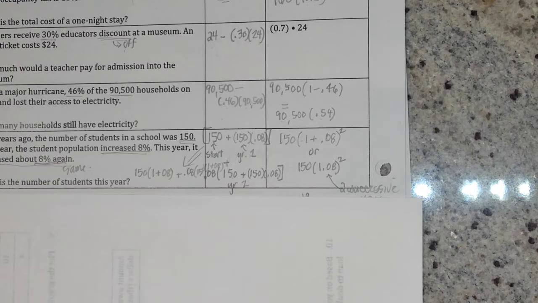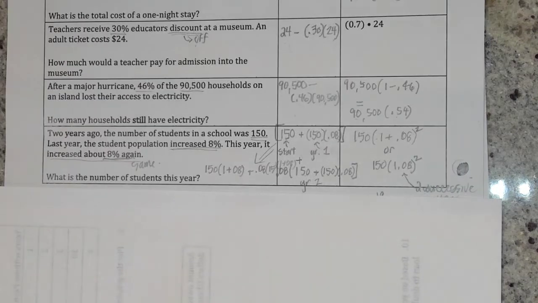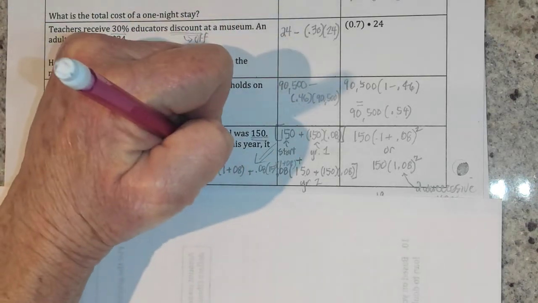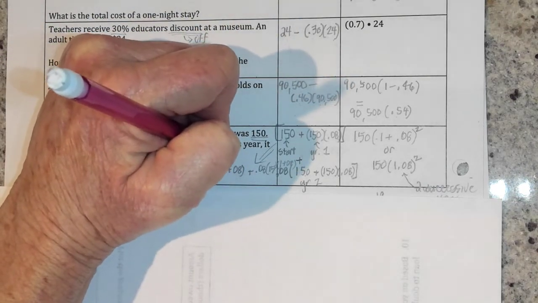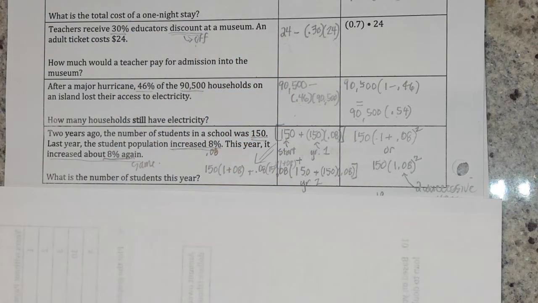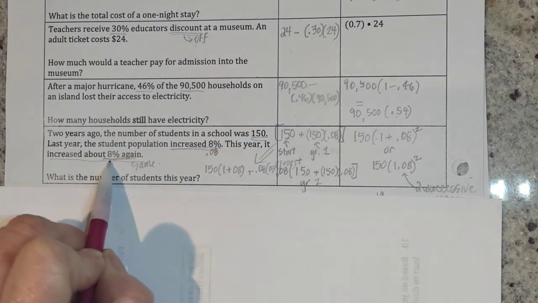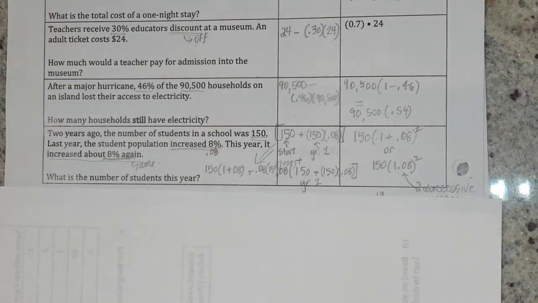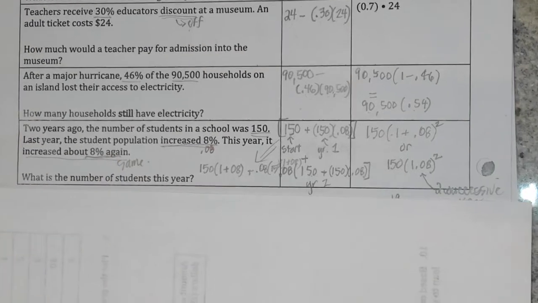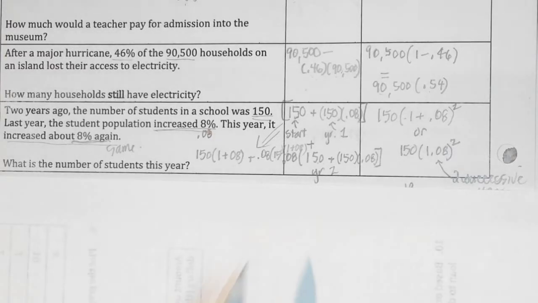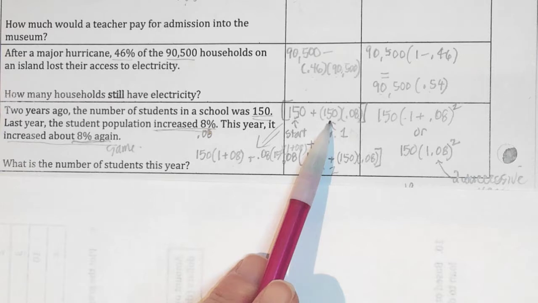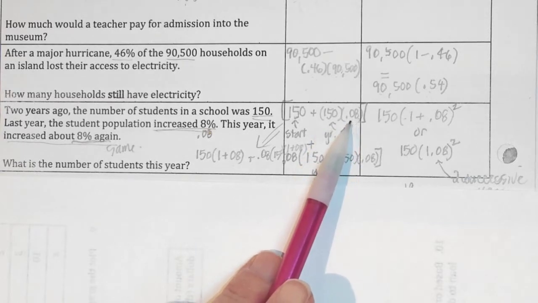Okay, so you can see my work right here. We've got increased 8%. We know that this is going to be 0.08. We also know that it increased 0.08 or 8% again. So let's see if I can blow this up a little bit. What I've got is I started with 150, and then I'm going to take 150 and multiply it by 8%.